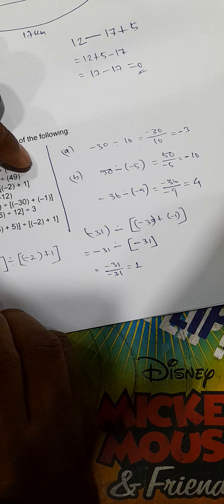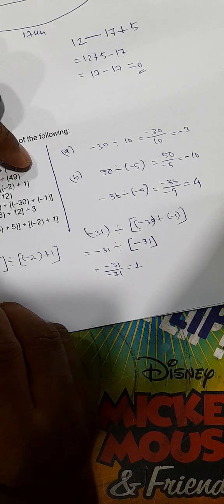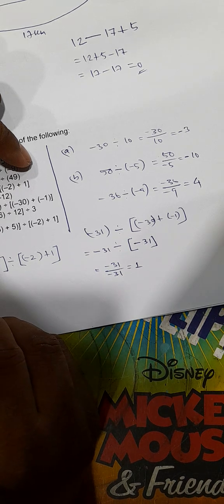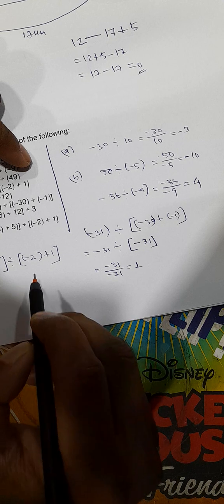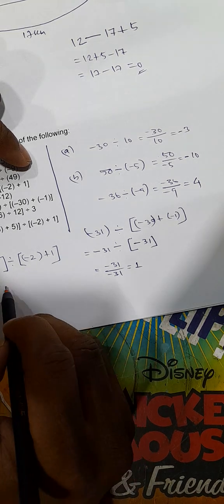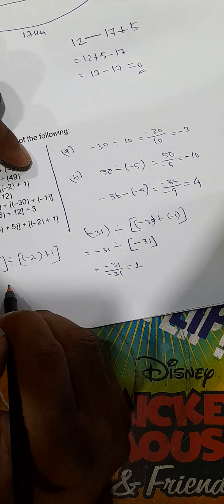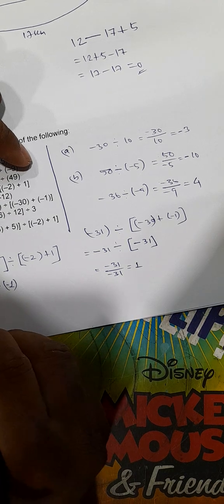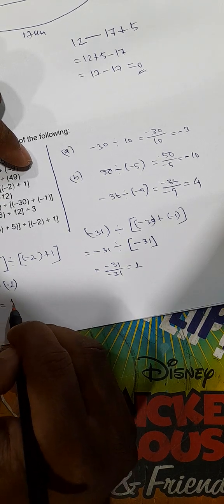Sum of two integers with opposite signs, so we will find their difference. 6 minus 5 equals 1. The larger integer is negative, so the answer is minus 1. Divided by, again a sum of two integers, one positive and one negative, so we find their difference. 2 minus 1 equals 1. The larger integer is negative, so the answer is negative. Now minus 1 divided by minus 1. Minus minus is plus. The answer is 1.